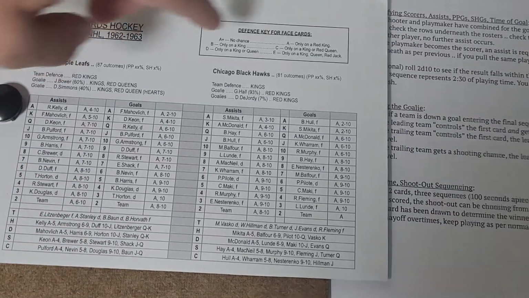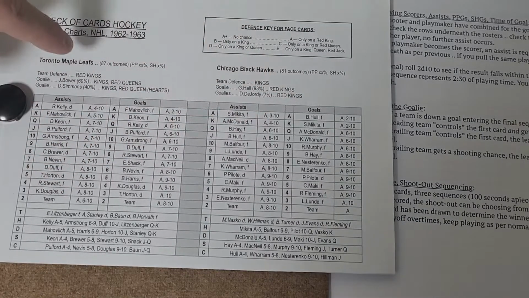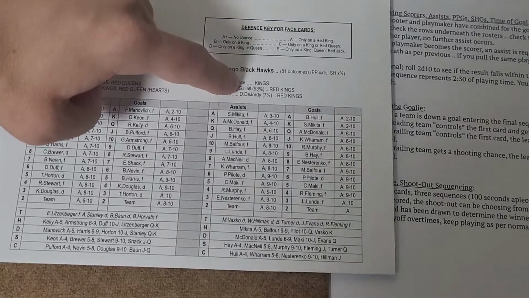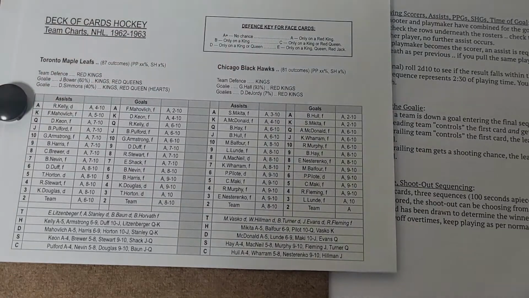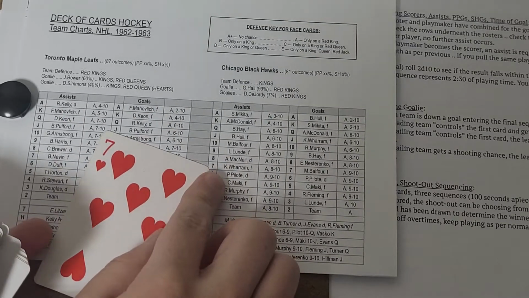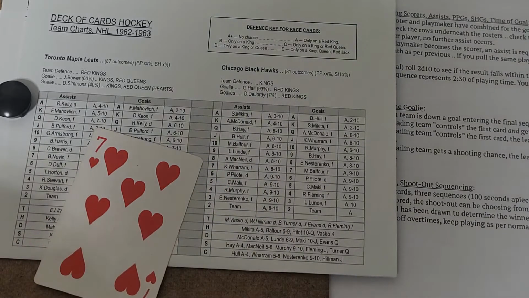Toronto's team defense is also an A grade, similar to Chicago's goaltending. So with Toronto, you have your better defense but an inferior goaltending. Chicago has superior goaltending, but the defense is not quite as good, still pretty good. So Chicago has the puck, and let's give it to 7, Kem Wareham now, the red 7, the first card. Again, 7 of 8 sequences have gone by. Kem Wareham has the puck here, first card of the sequence.